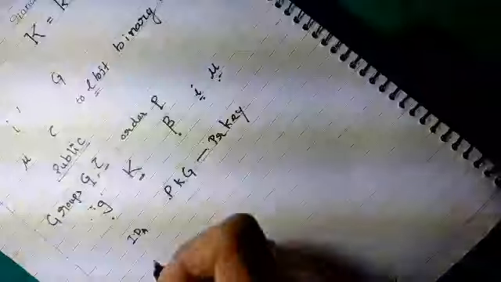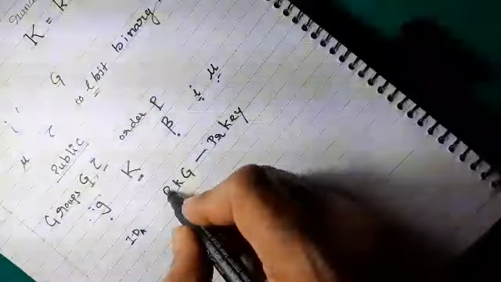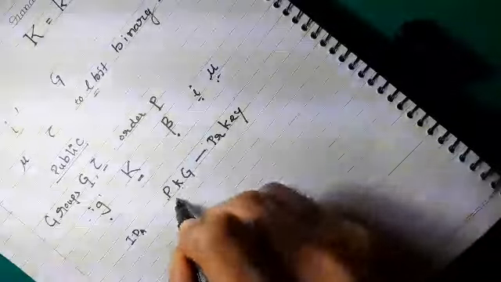So IDA is the client's ID, and it contacts the PKG for its private key.